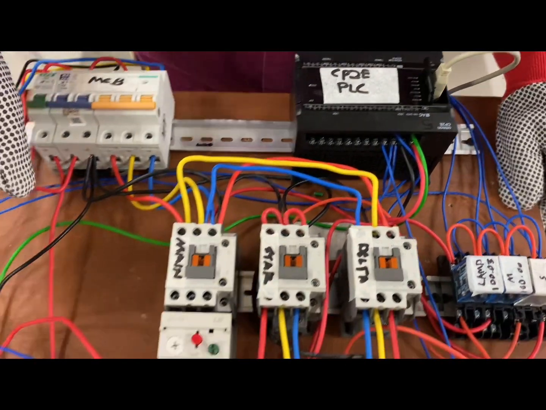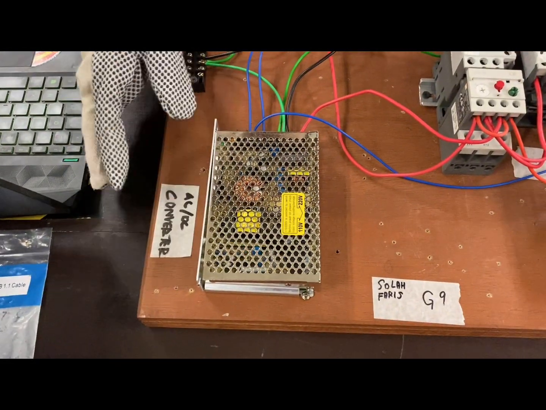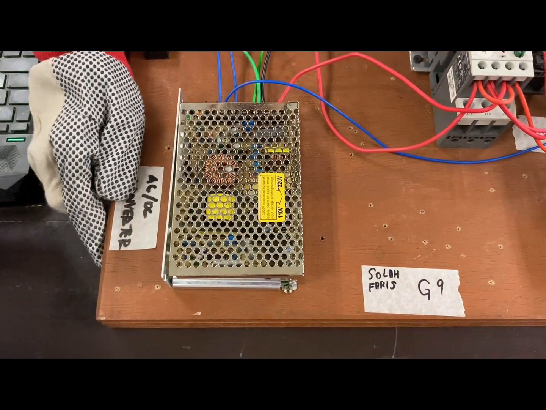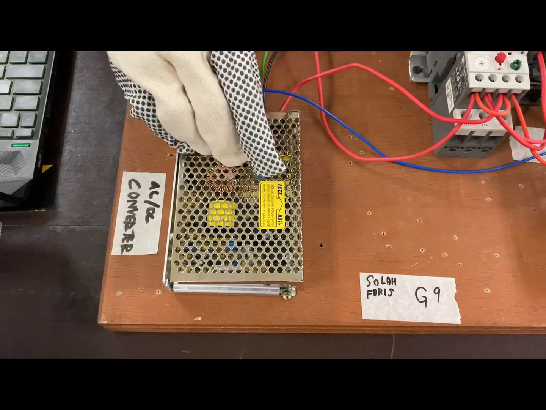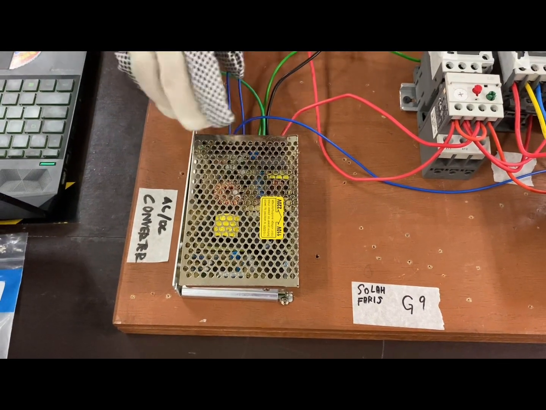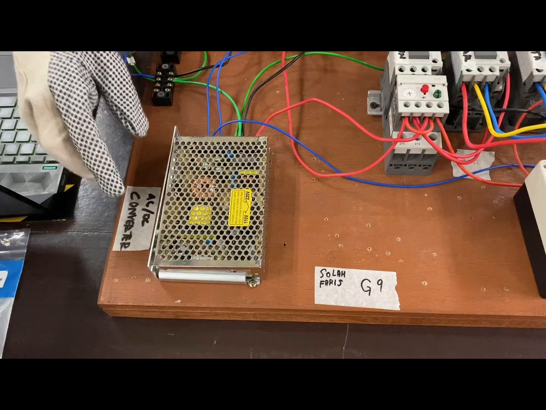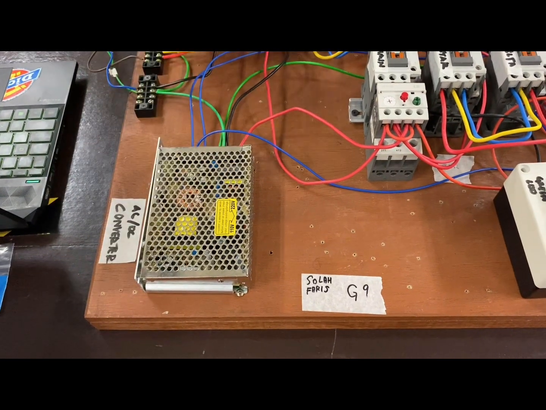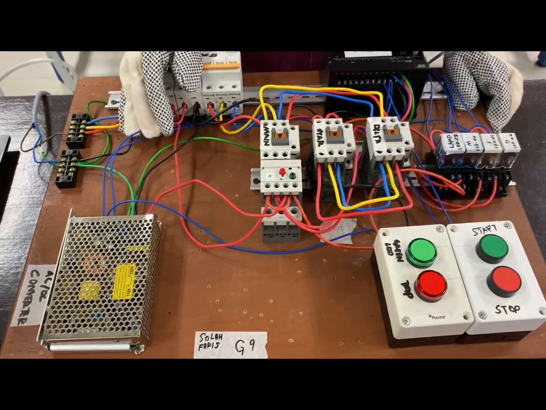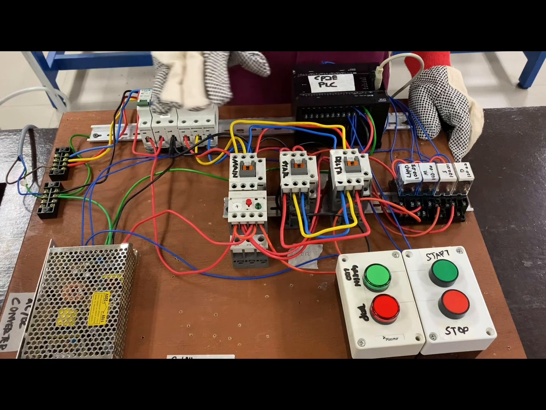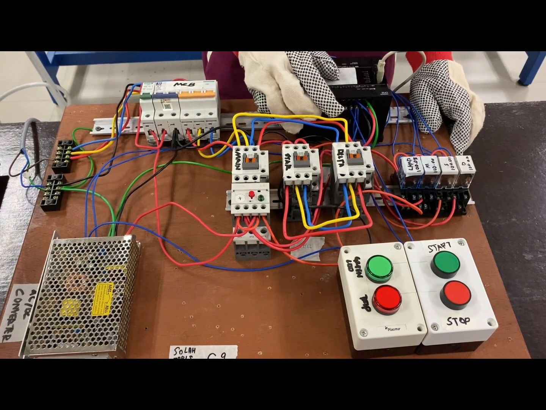The next item is the AC to DC converter, whose function is to convert the AC current to DC current, because in this circuit we use both DC and AC current.